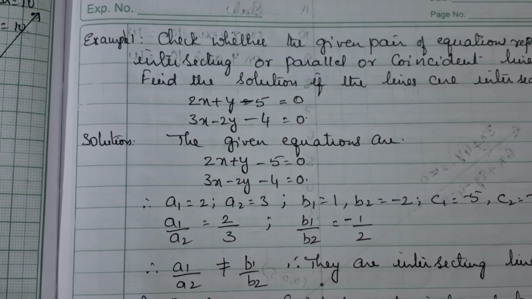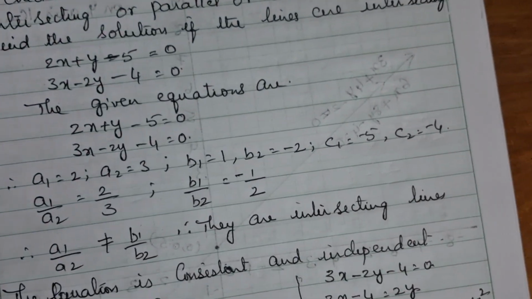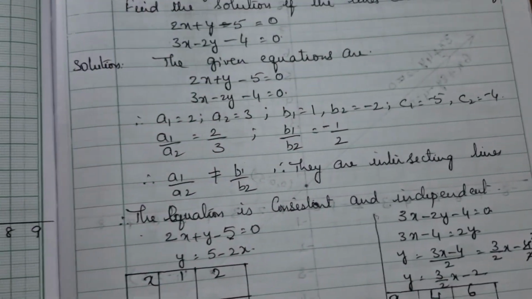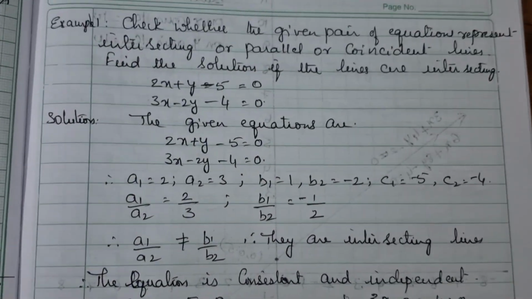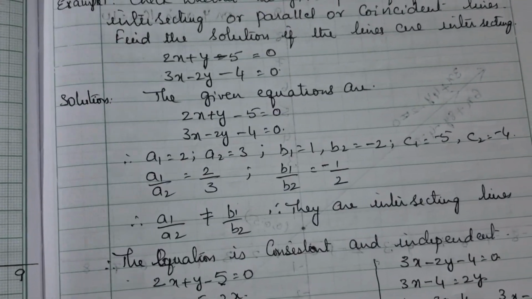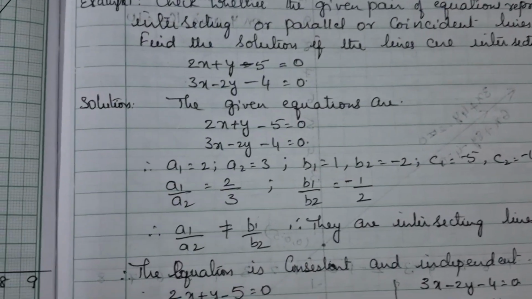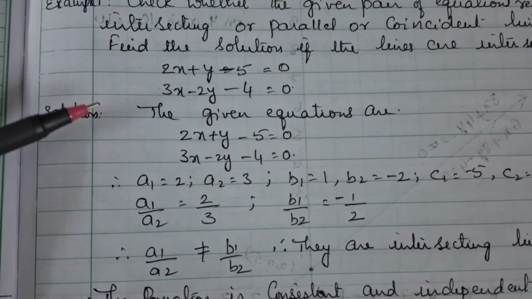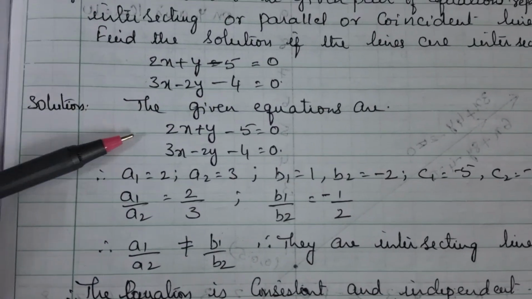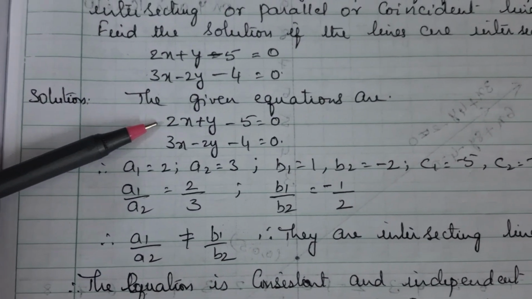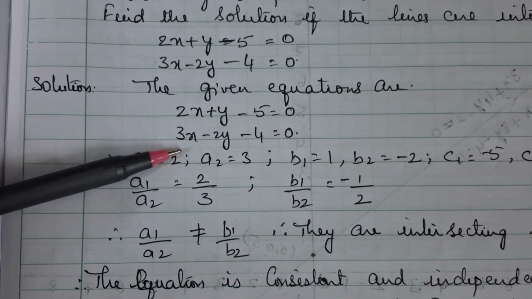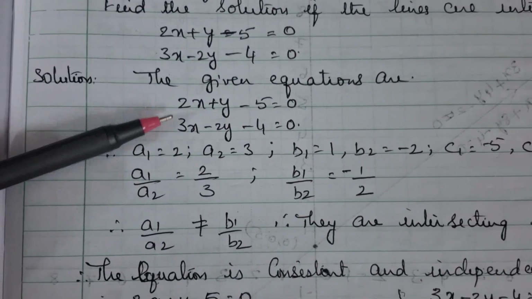How? By using the coefficient values, which one is correct, which one is wrong, basing on that, which equation that you have taken earlier is suitable for it, you have to find out. So for that, first what you have to do, you take the given equations. 2x plus y minus 5 is equal to 0. 3x minus 2y minus 4 is equal to 0 are the two equations.